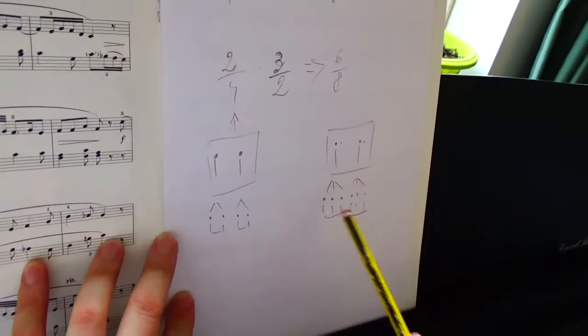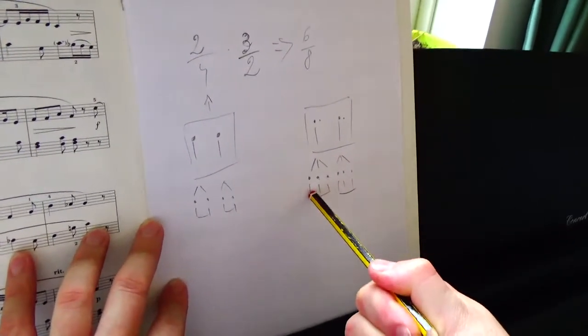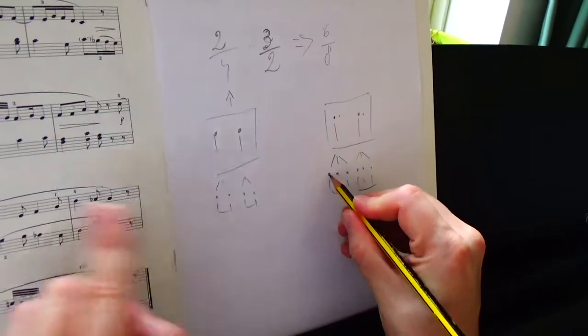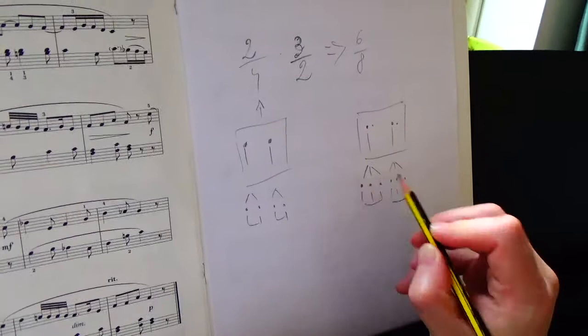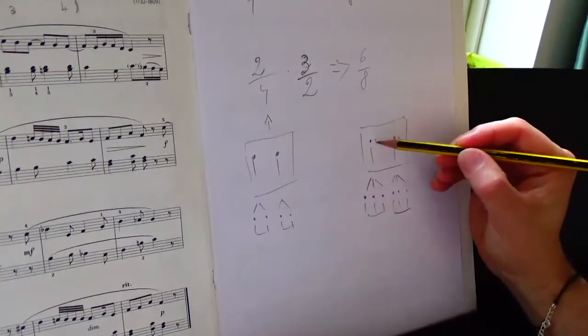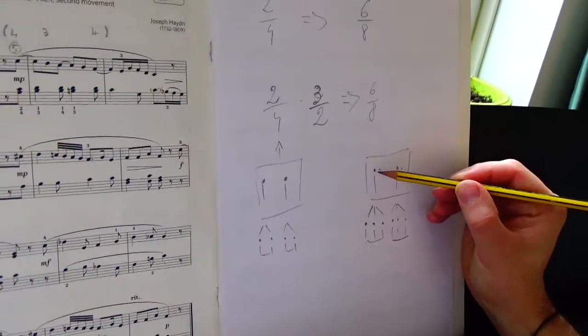Now I am referring to the quaver in this case as a unit, as a count. So my count now won't be this, because it would require a very quick, very fast performance.